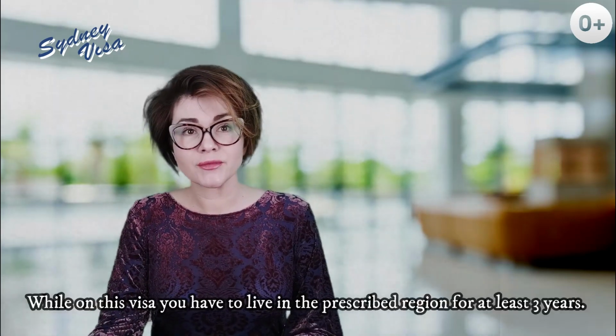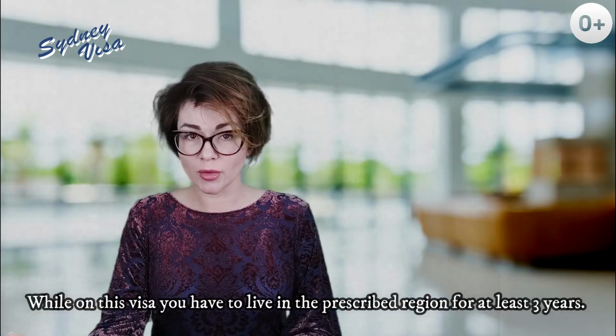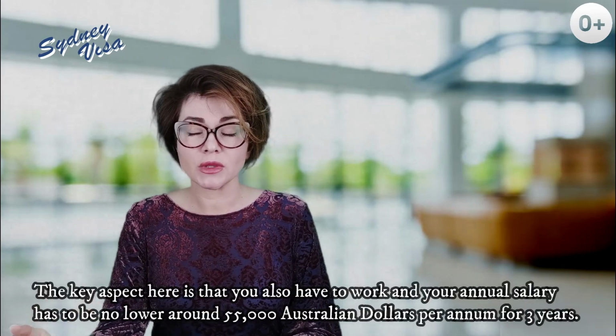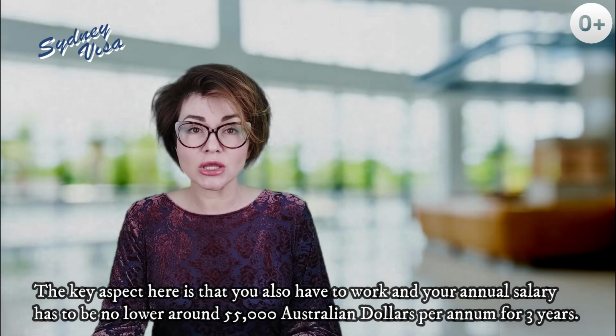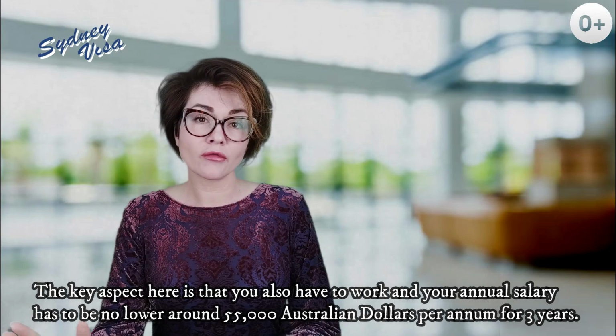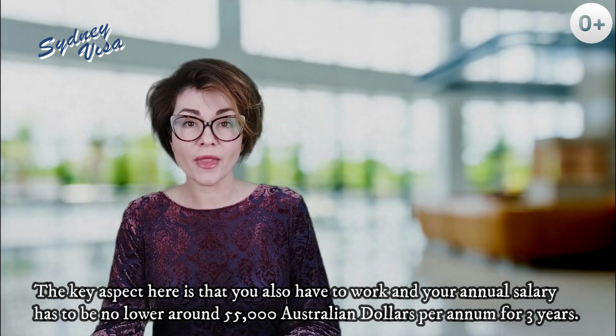While you're on this visa, you have to live in a prescribed region for at least 3 years. And the key aspect here is that you need to work for the 3 years, and your annual salary for the 3 years needs to be no lower than $55,000 per annum.